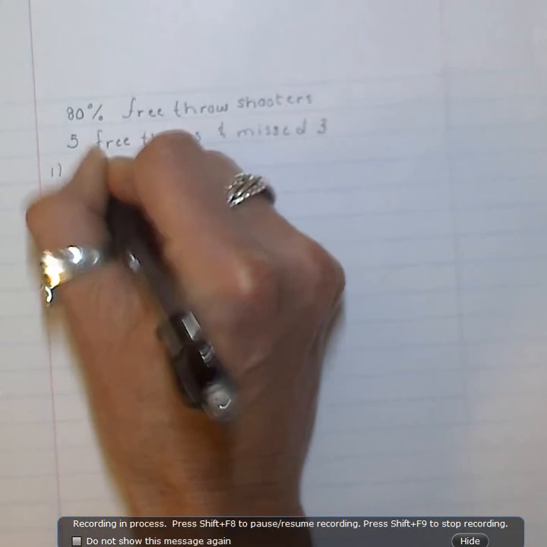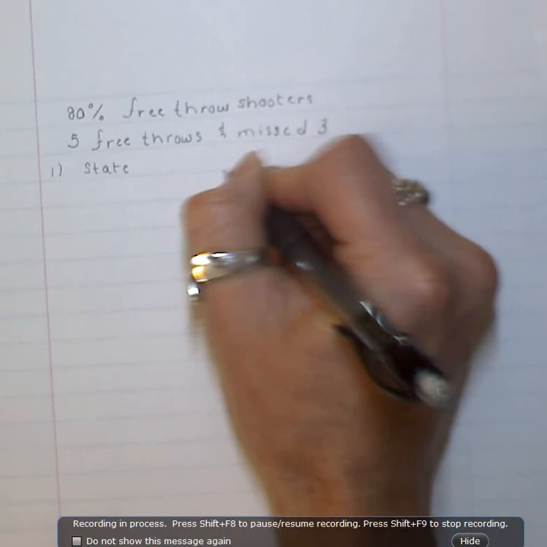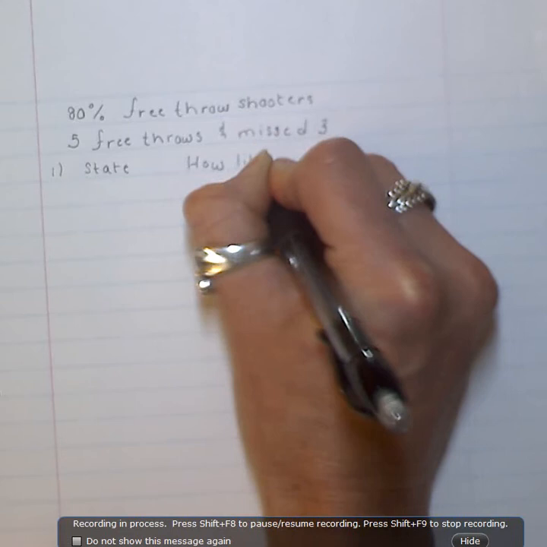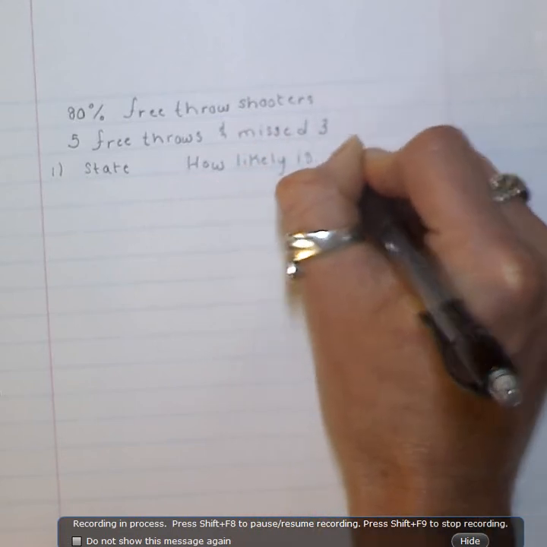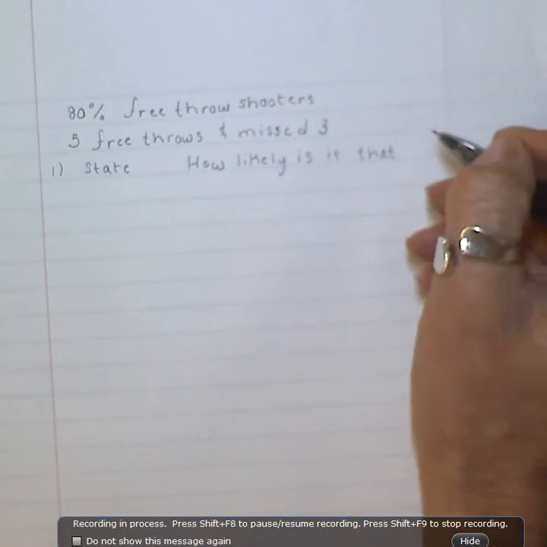How likely is it that Trevor would go to the free throw line 5 times and only make 2 or miss 3 or more? Okay? Our simulations have 4 steps. Step 1 was to state the question we're trying to answer. So in our case here, I said, how likely is it that Trevor would miss 3 or more free throws out of 5?